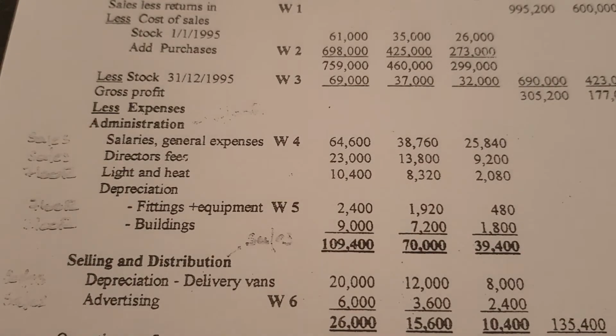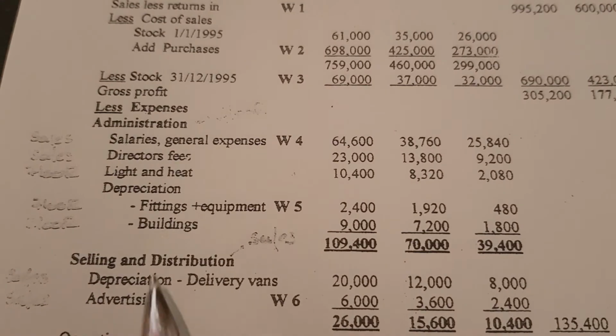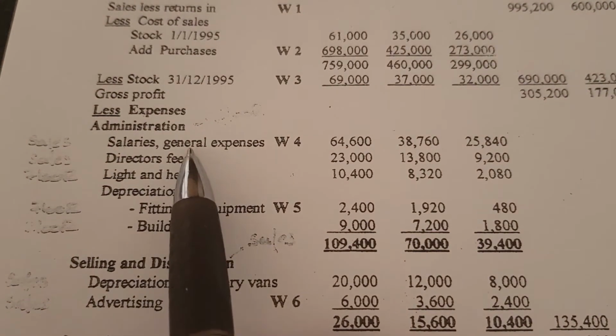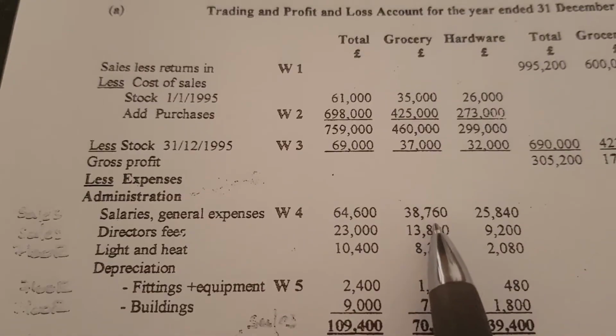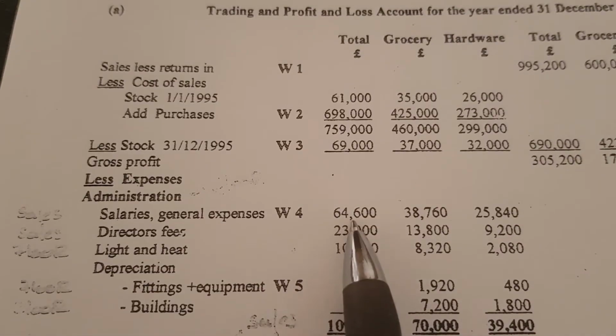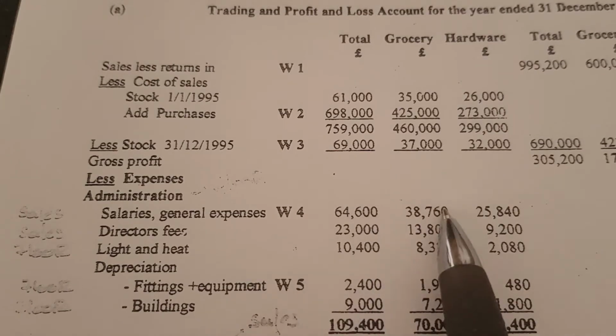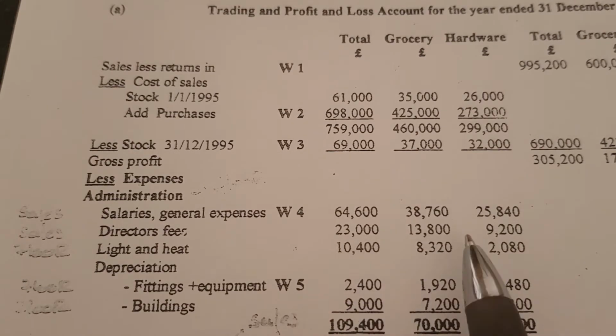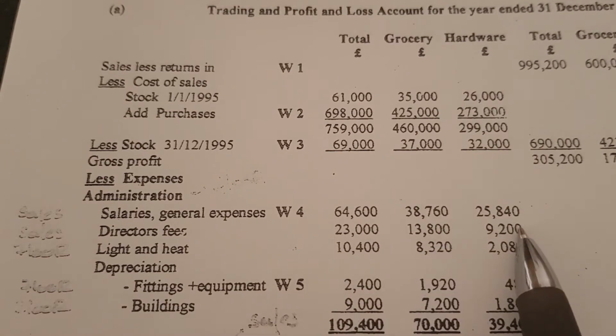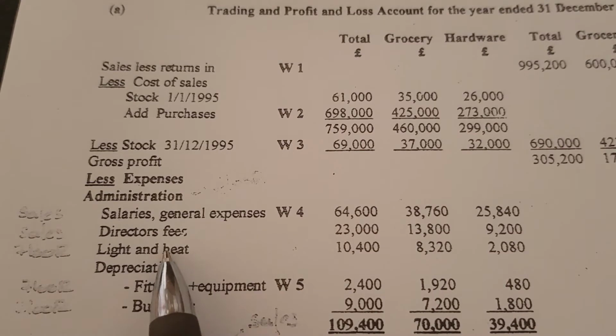And the most suitable method for salaries and general expenses would be sales. So you divide up your total here, 64,600, on the basis of sales, and sales is again 3:2. So you divide that up on that basis. Directors' fees would also be on a sales basis, 3:2.